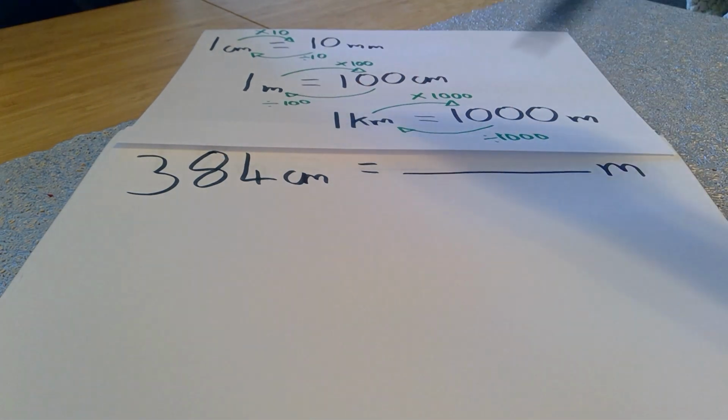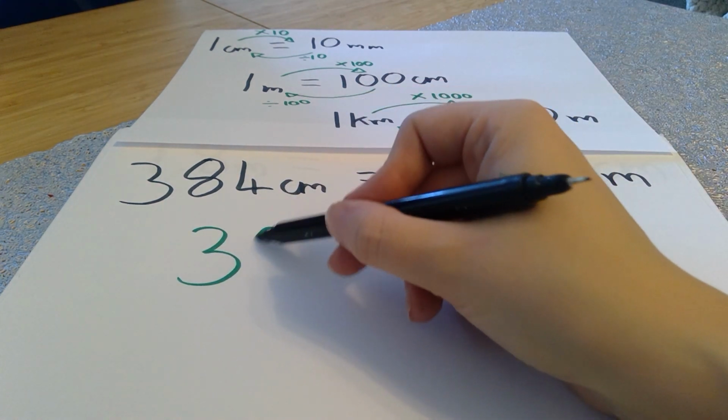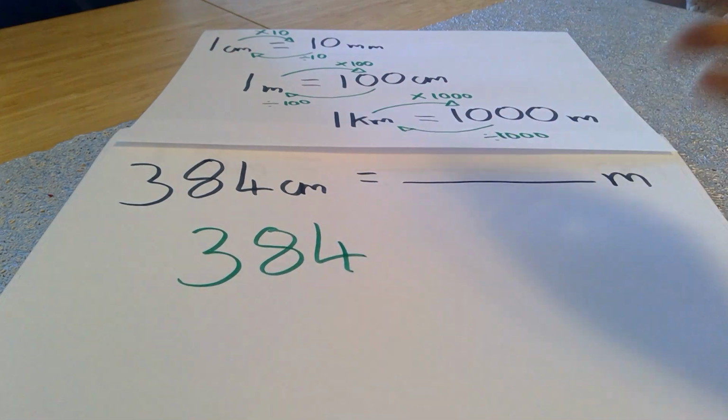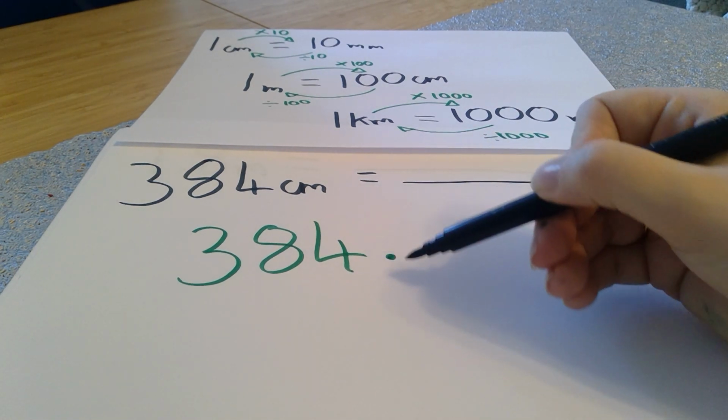Okay, centimetres to metres. Have a think, what do we need to do? So I have 384 centimetres. If I'm changing it to metres, am I dividing or am I timesing? Yes, I need to divide, and I need to divide by 100. So I'm going to add my decimal in to help me.